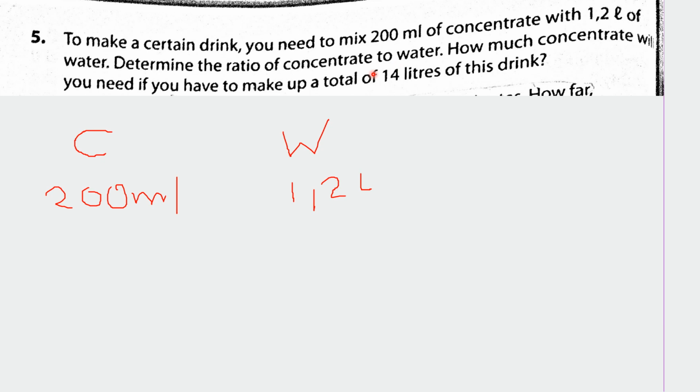So remember, when you determine the ratio, you must make sure that the SI units are the same. So you can either turn liters to milliliters so that you have both milliliters, or you can convert milliliters to liters and then you have both liters.